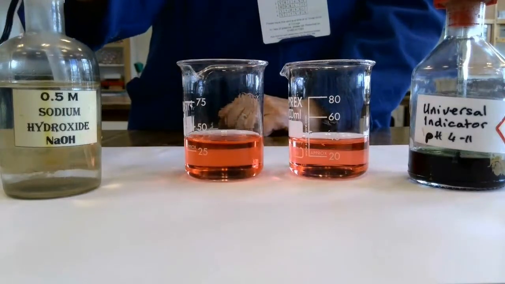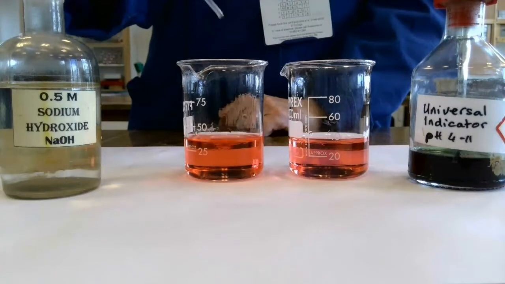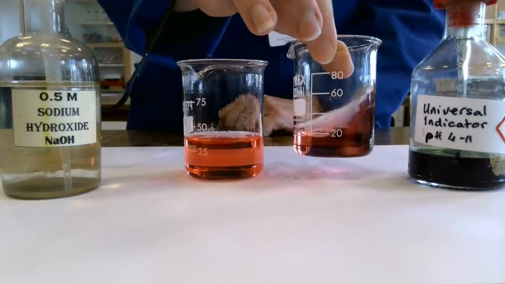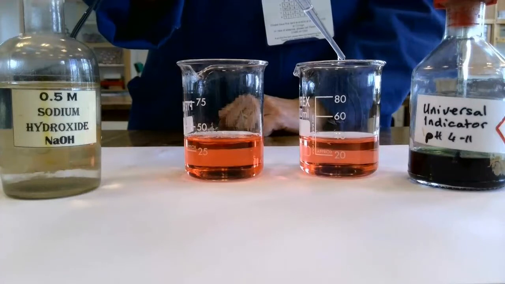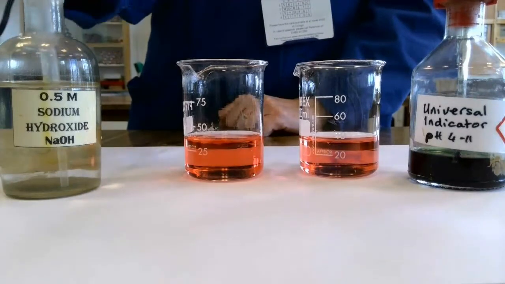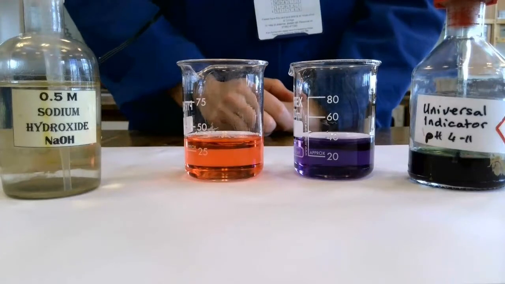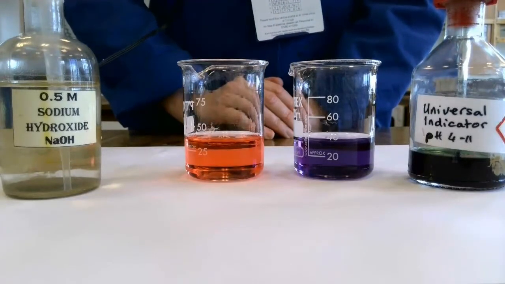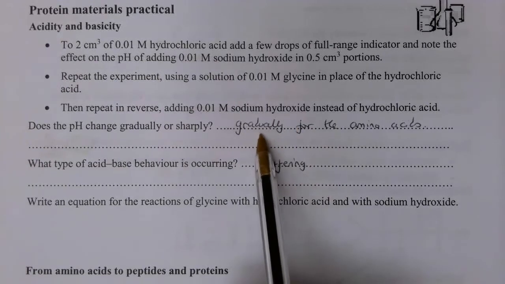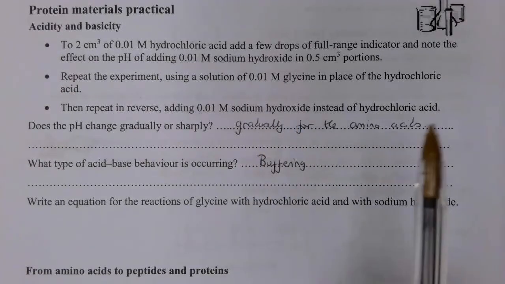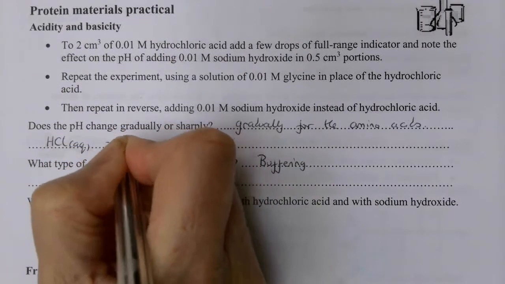You can see there's very little colour change at the moment, but if I keep adding, I can add another 2 drops to this one. You should see that this one is starting to change colour. And again, another 2 drops, so I'm up to 6, and 6 in this one. And you can see definitely that this one, the hydrochloric acid, has changed colour, whereas the buffering solution, my amino acid, has not changed colour. So that's the little experiment we did, and you can see there that for the amino acids the pH only changed gradually, whereas for the hydrochloric acid solution it changed sharply.